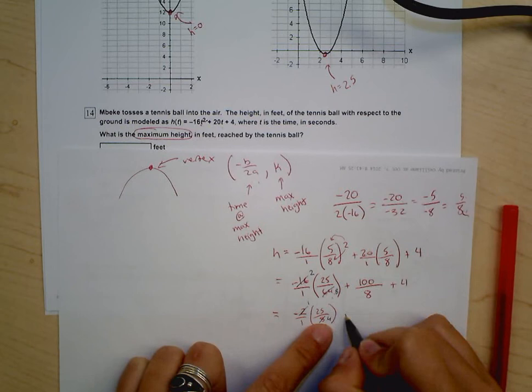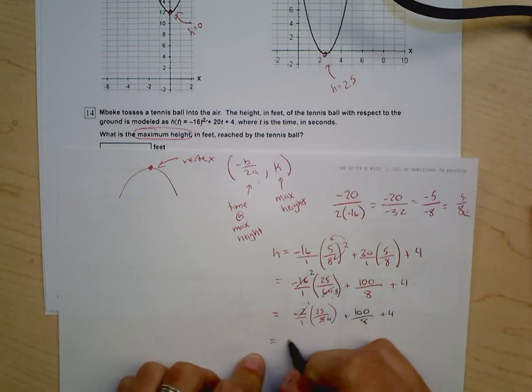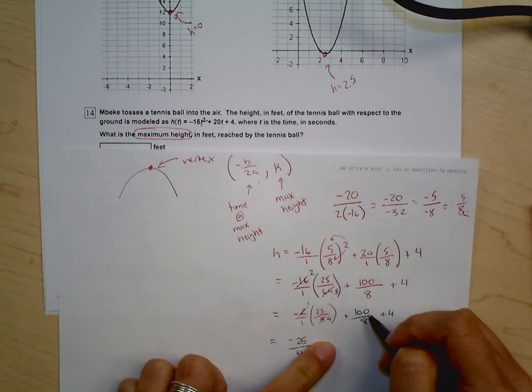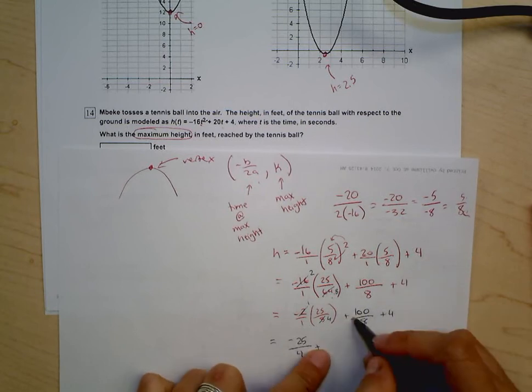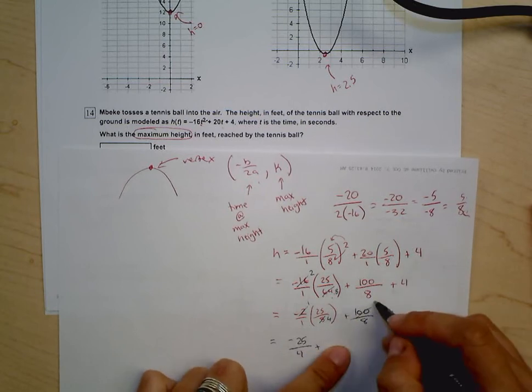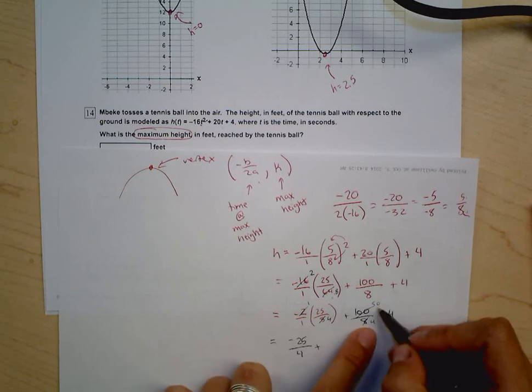Plus 100 over 8 plus 4. So I'm left with negative 25 over 4 plus, I can divide this by 2. So this can cross out to 50 and 4, and even again divided by 2, this can be 25 and 2.